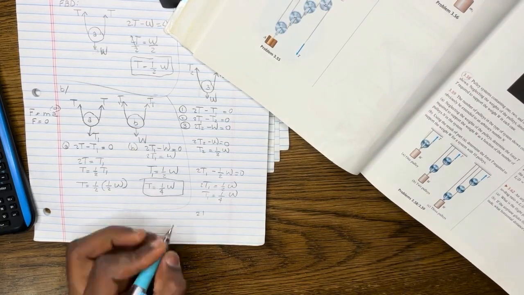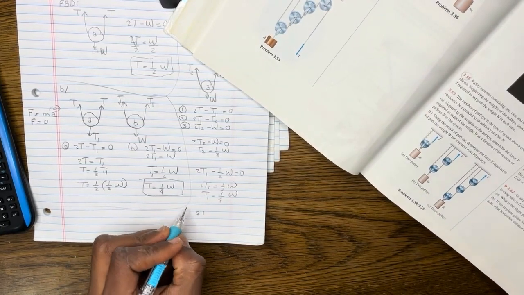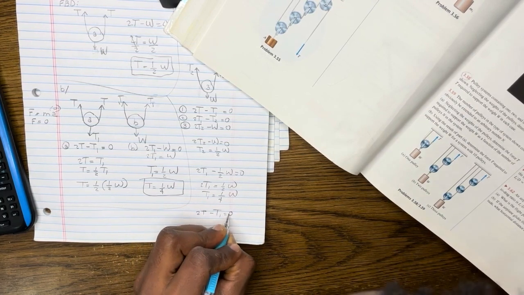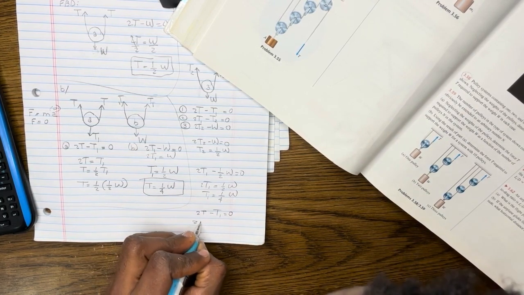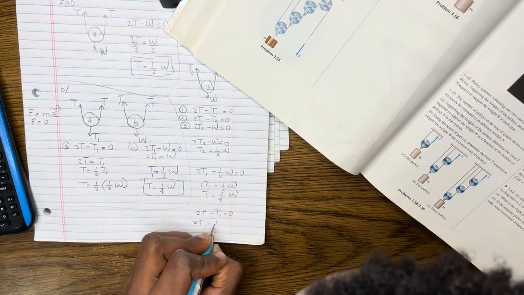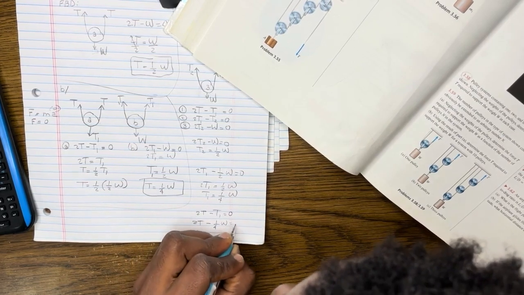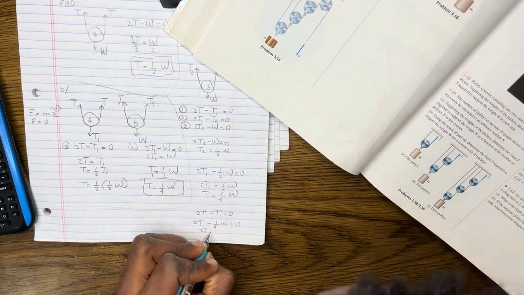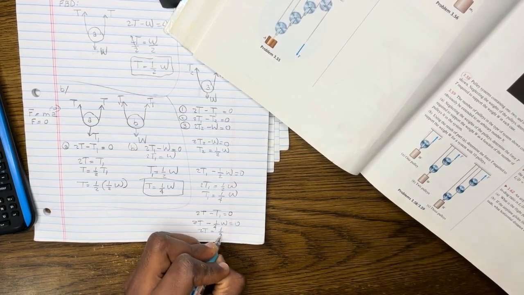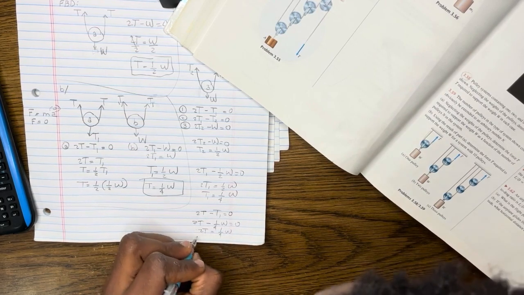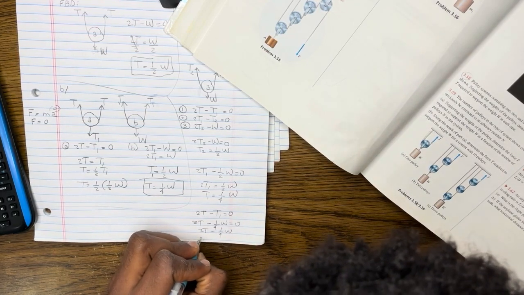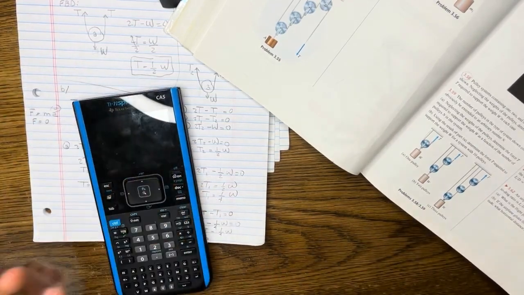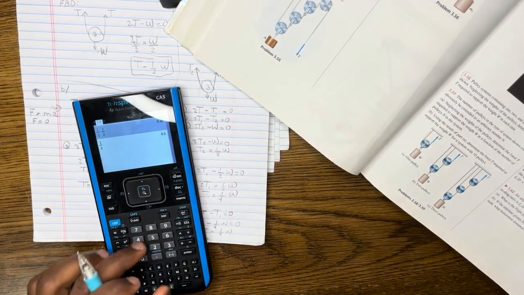All right. So now we have 2T minus T1 is equal to 0, right? So 2T minus a quarter of W is equal to 0. So then 2T is equal to a quarter W, and then if you divide both sides by 2, you will get that T is equal to, I already know this, but it should be 1/8.